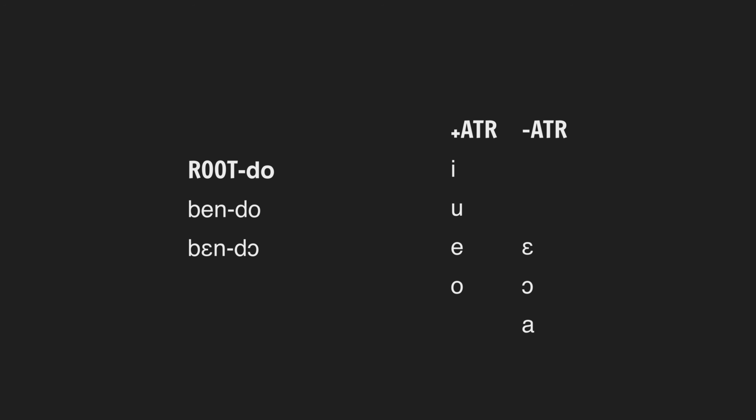Many languages that display vowel harmony feature neutral vowels. These are vowels that don't behave as expected, resulting in disruptions to the harmony. To explain, here's a language with tongue root harmony. All words, as expected, must be either plus ATR, bendo, or minus ATR, benda. Except the low vowel a can insert itself wherever. It cares not for harmony.